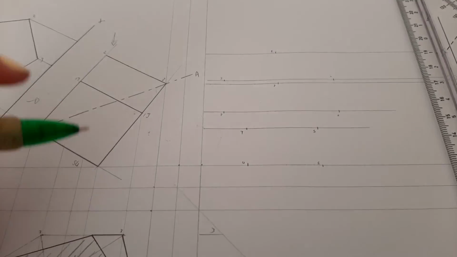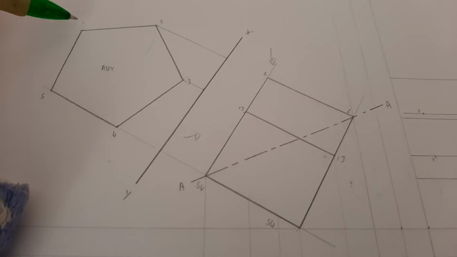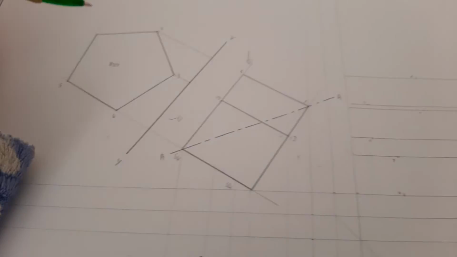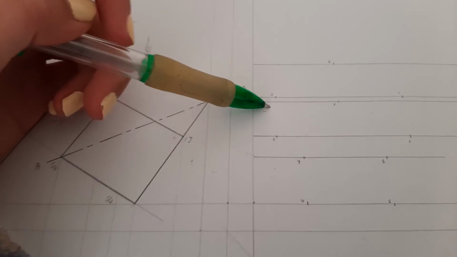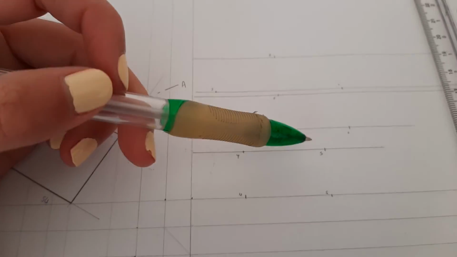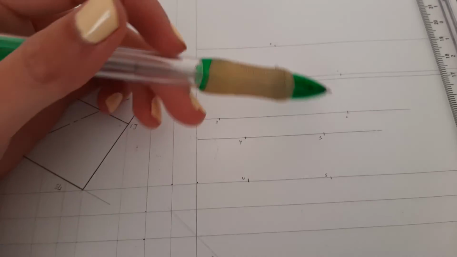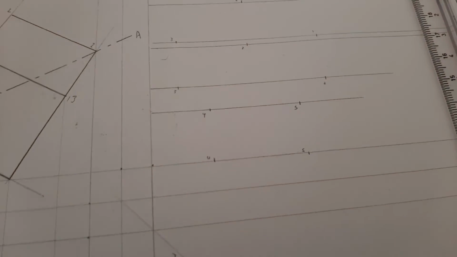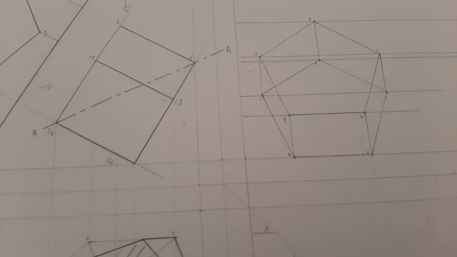Then you're going to do the same thing. You're going to connect 1, 2, 3, 4, 5. 1, 2, 3, 4, 5. And then you'll connect the 3 to the 3, the 4 to the 4, 5 to the 5, 2 to the 2, 1 to the 1, until you have like a prism shape again. Okay, and it should look like this.